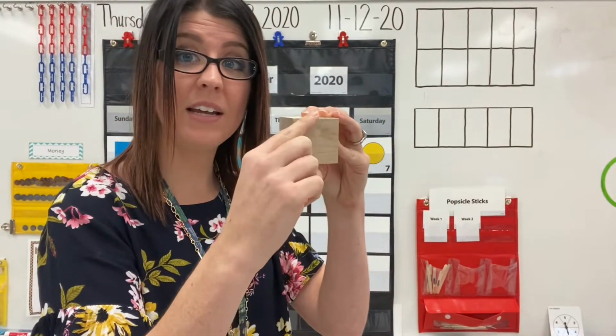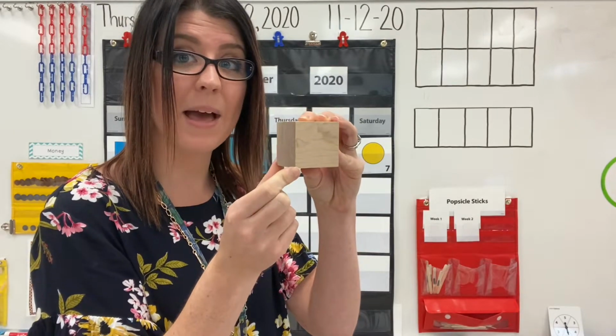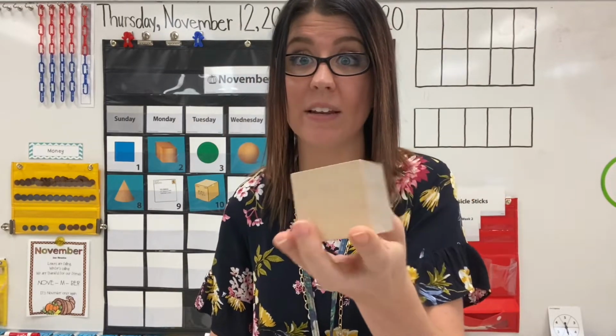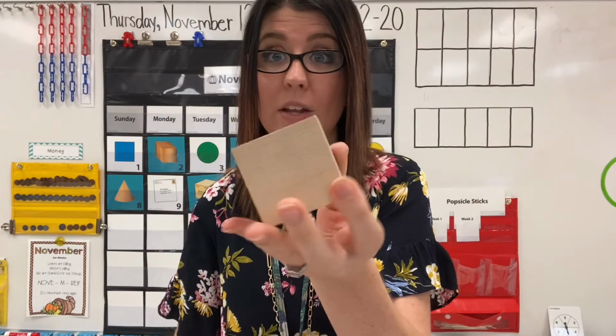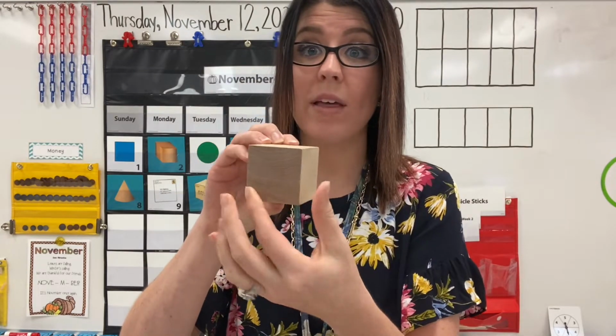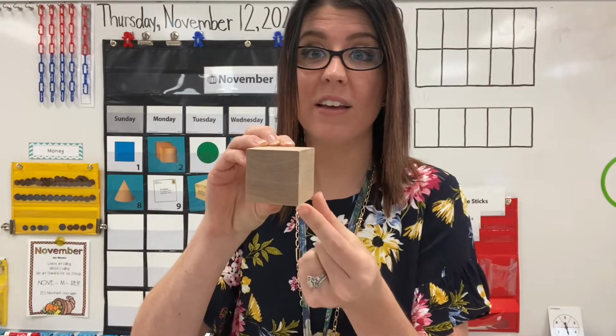They have height, width, depth, okay? Our 3D shapes could also be called solid. They take up space. 3D and solid. They have height, width, depth. See how they go back?